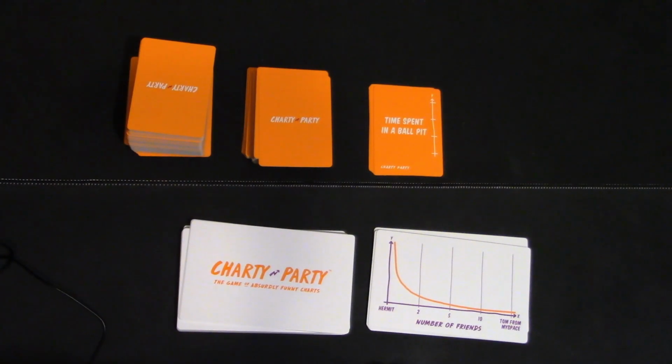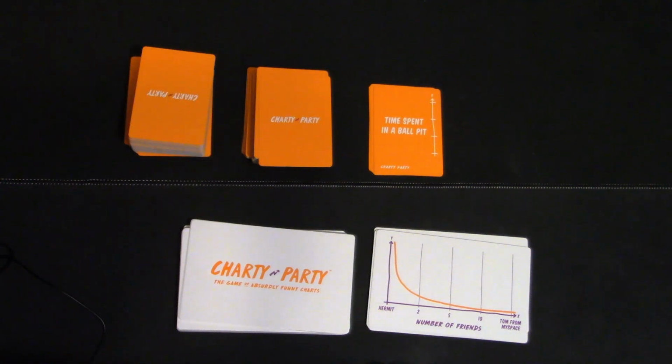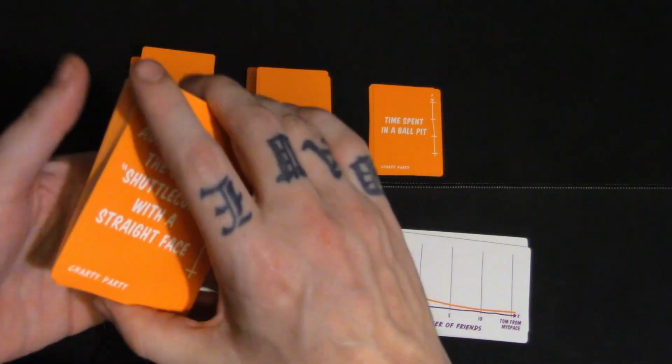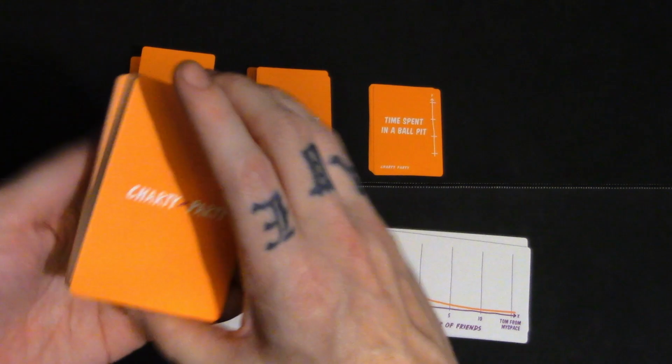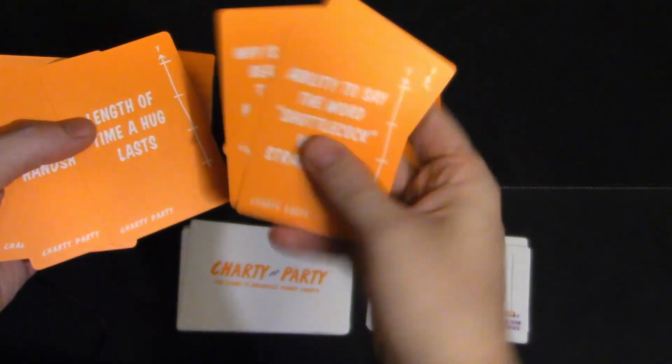Alright, so here's the contents for Charty Party, and it's really quite simple. You get the chart cards, and you get the playing cards. Now, there is one thing I will mention. I do wish they made a distinguishing side for each one. Maybe make one side orange with white writing, and the reverse white with orange writing. That would have distinguished it, because sometimes it would make me question which side I needed to look at, but that is a minor gripe because after so long you get used to it.